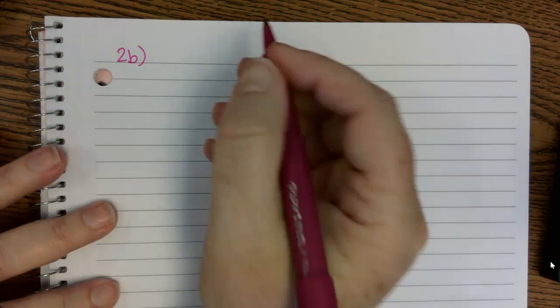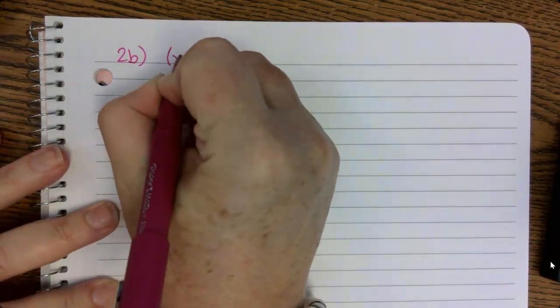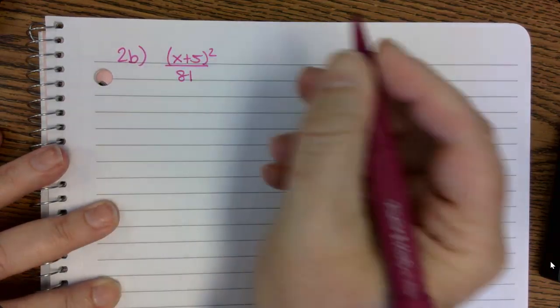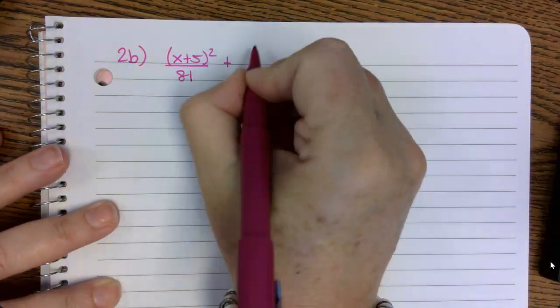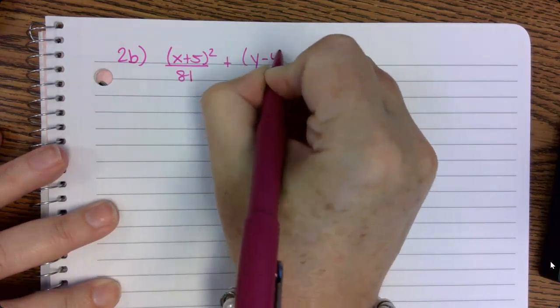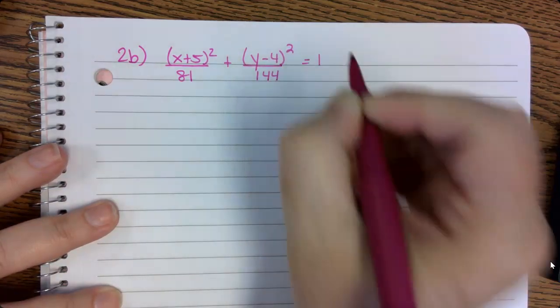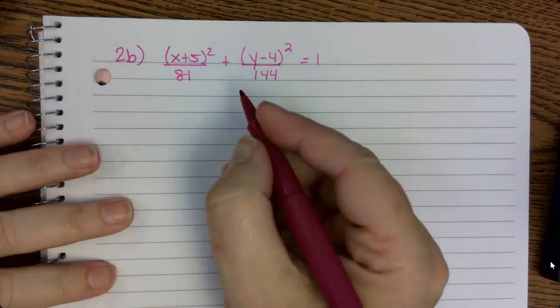I don't want to scrunch, so let me turn my paper. 2B is (x + 5)²/81 + (y - 4)²/144 = 1. Okay, so this is an ellipse.